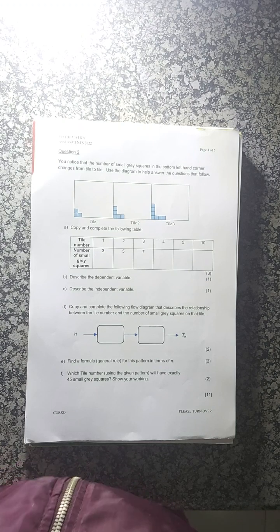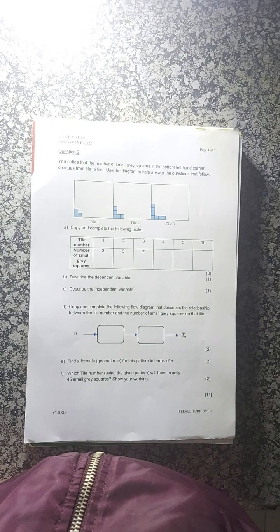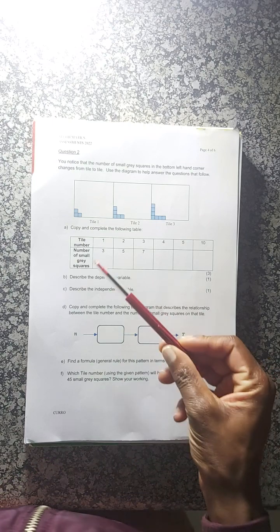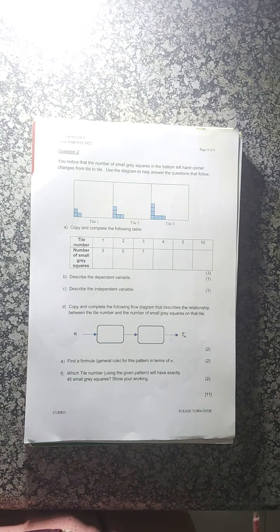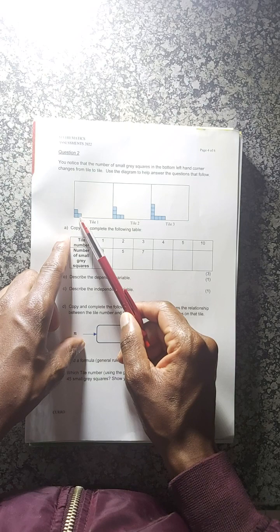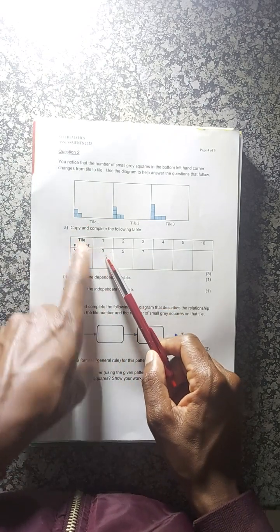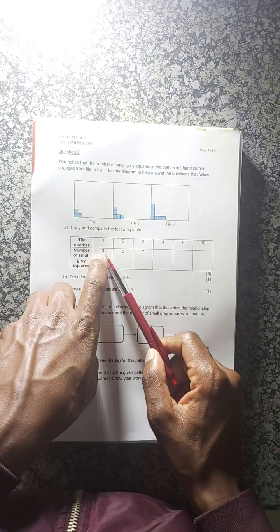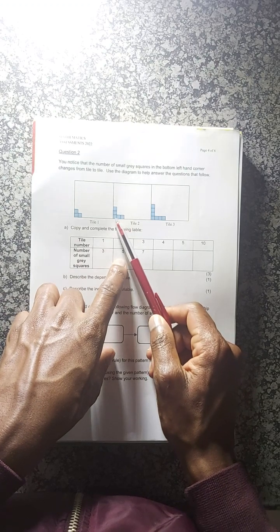All right, so guys, if you remember what I said, to make your life easy, you need to first of all take these tiles you see and convert them into numbers. They've already done that for us. In fact, we can see how many squares, let's call them tiles. For tile one, we have three tiles. For tile two, we have how many tiles? Five. One, two, three, four, five.